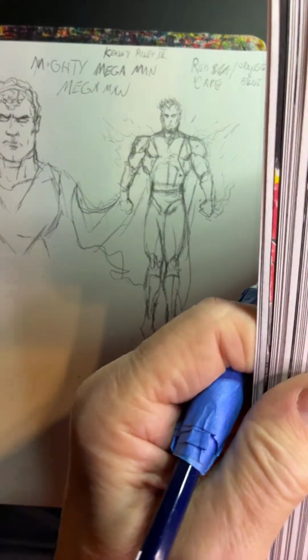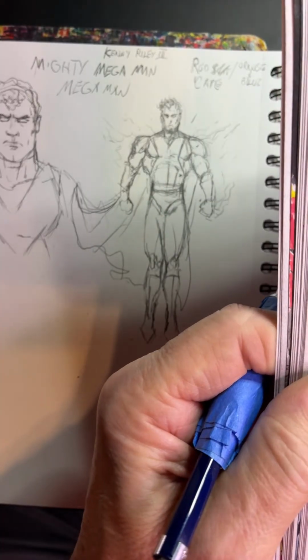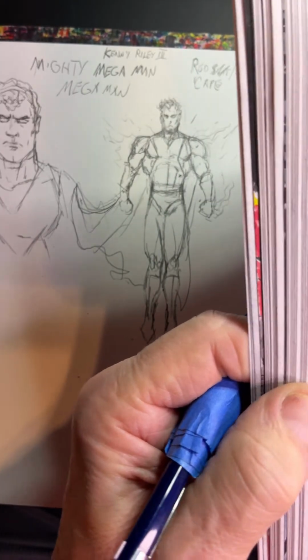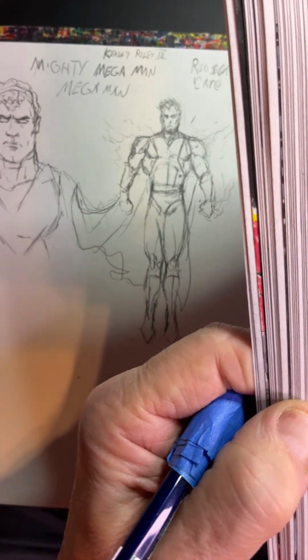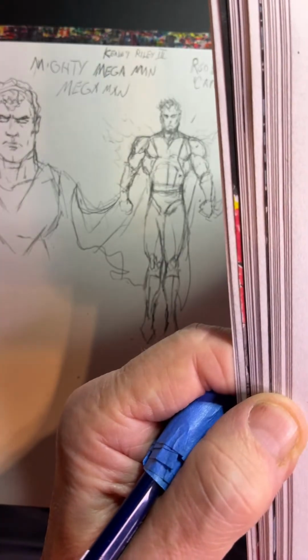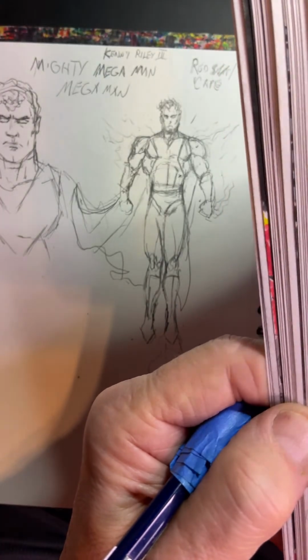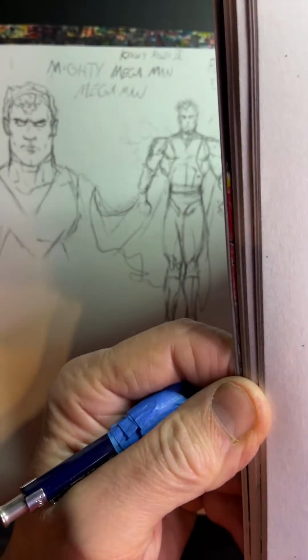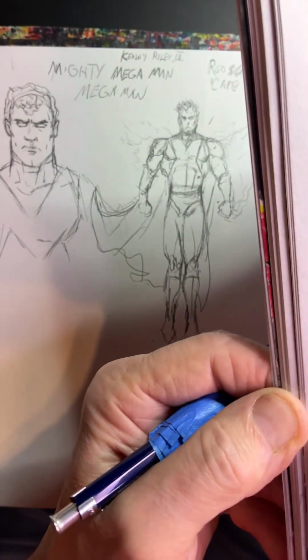I feel like we've done the blue and orange a lot. Let me see. Let's check some of our older characters that we've done. That's not orange and blue. Okay, I guess we haven't done as much as it seems like we have.